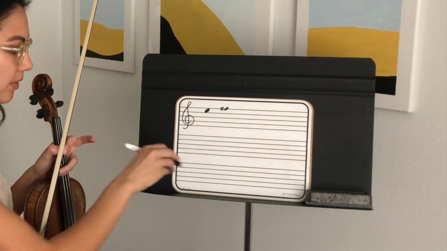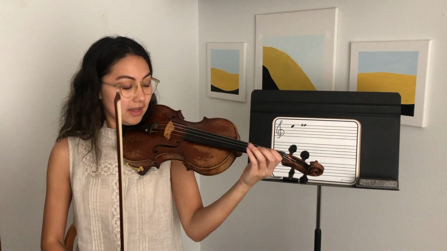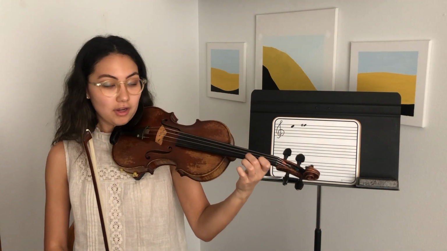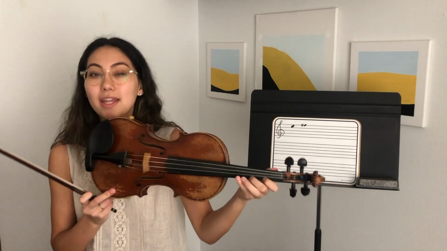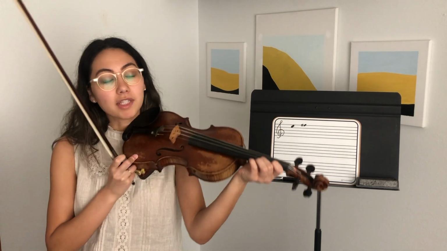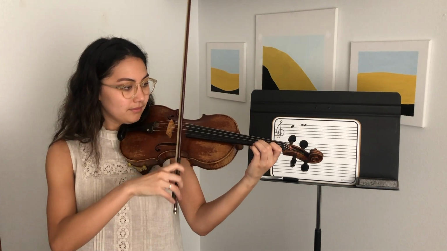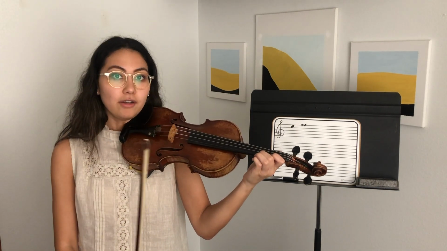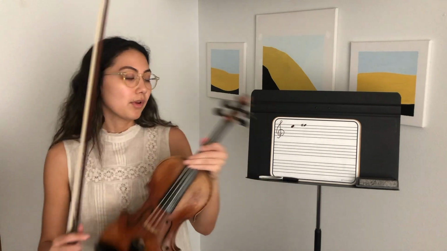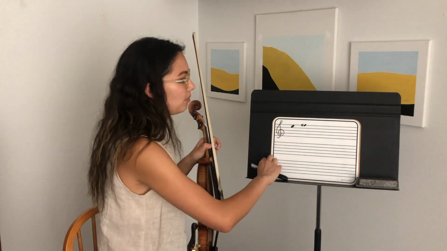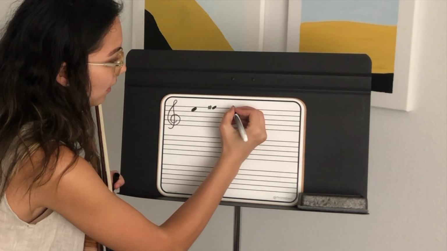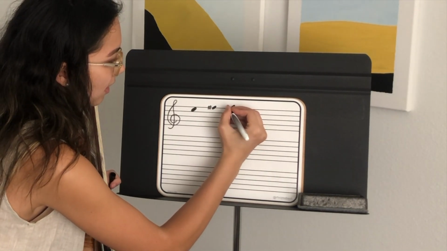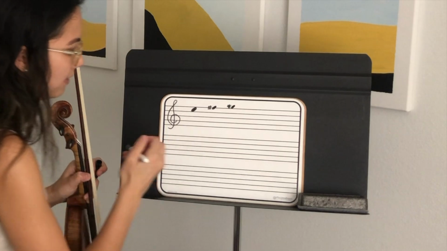So F sharp. With your second finger, if you place your second finger a whole step away from your first finger, which again is about an inch on the full-size violin, that note is called G sharp. And G sharp is placed on top of the fifth line. Also has a sharp sign.